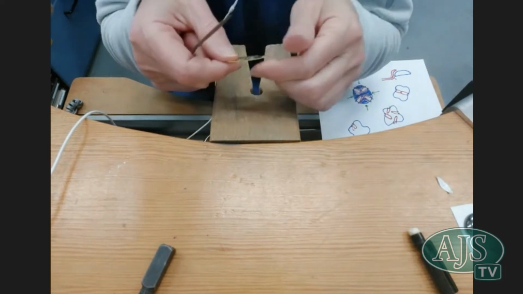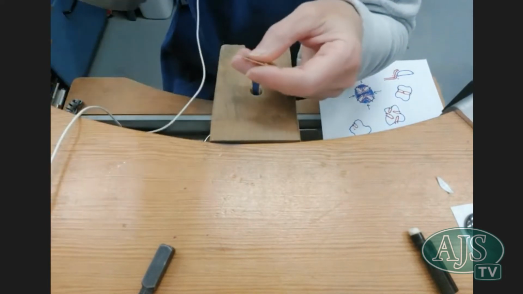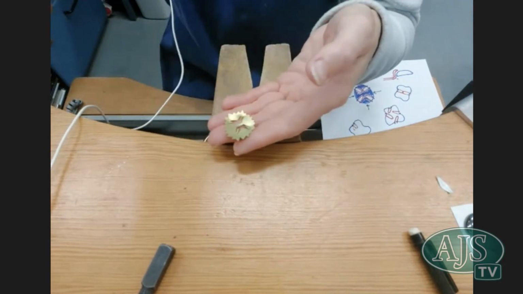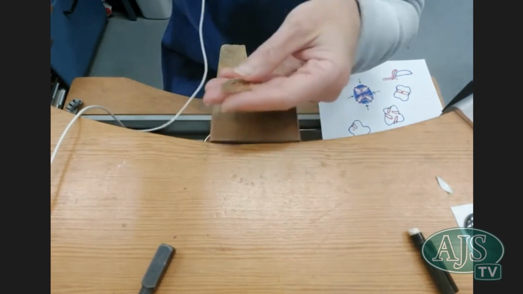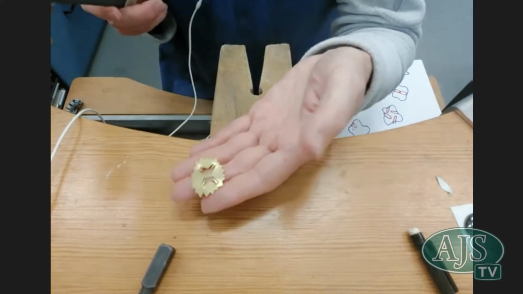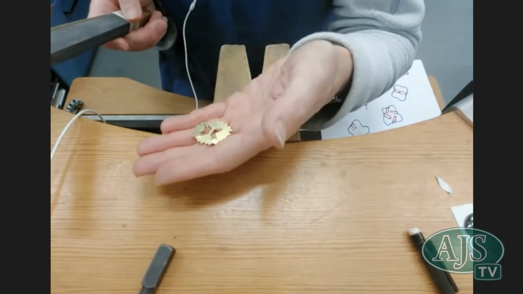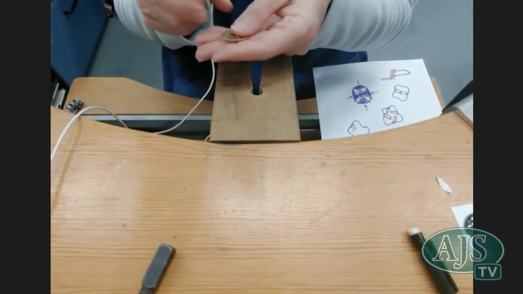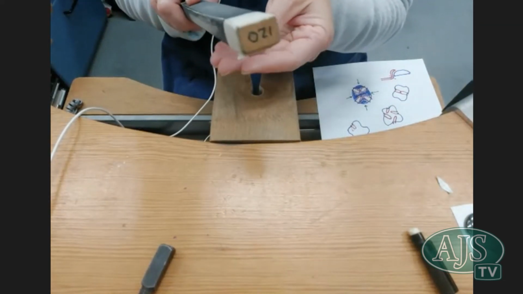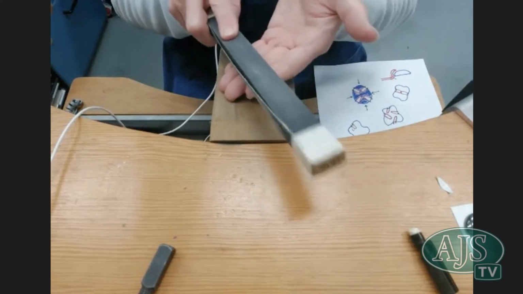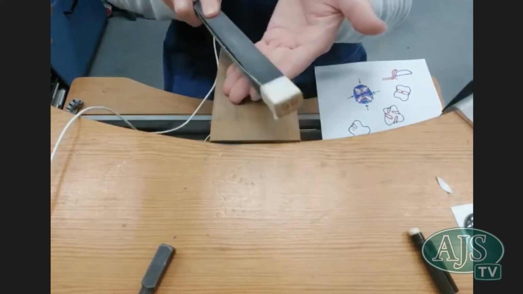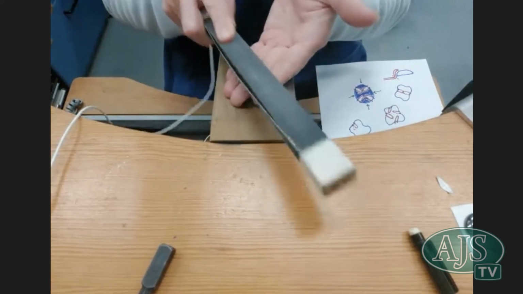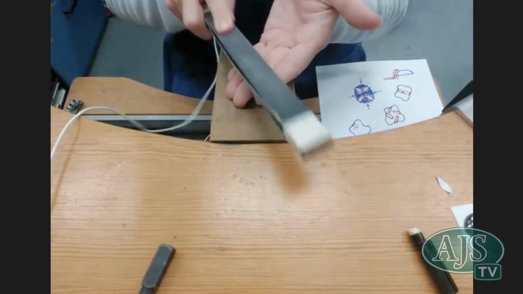Okay, so I've finished the inside edges. Now we'll clean up the face. What I've used on the back, I'm going to use on the front as well, and that's just some 120 grit sandpaper. And that gives a nice kind of brushed, scratched look. And because it's so small, I'm just holding it in my fingers.